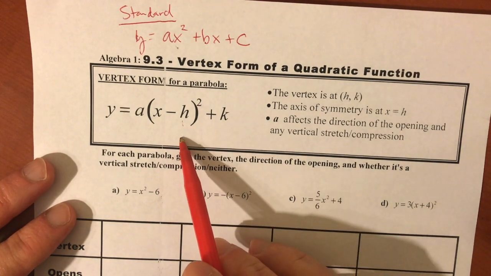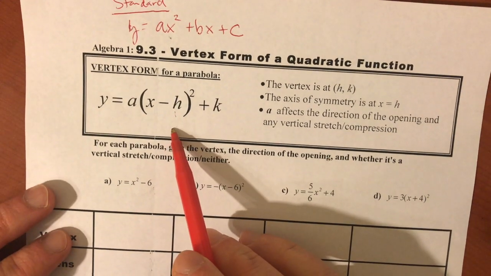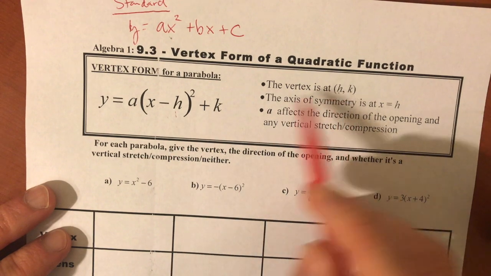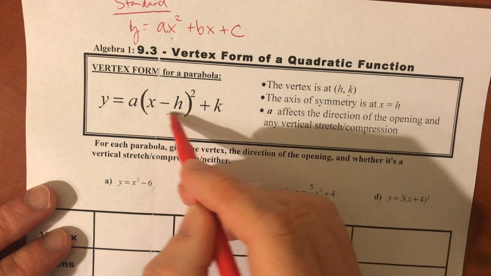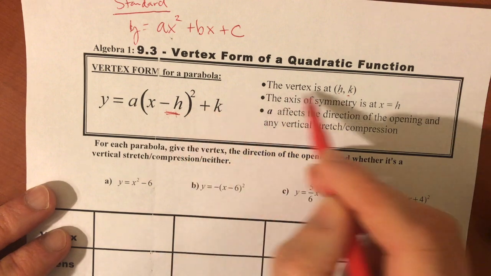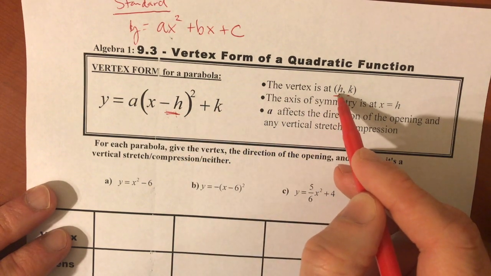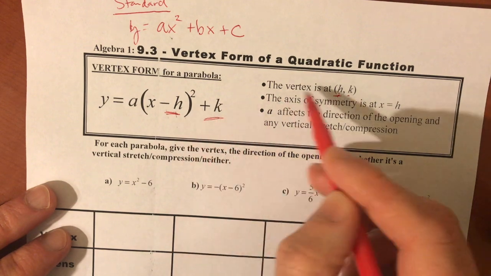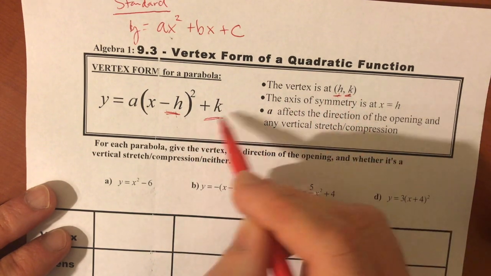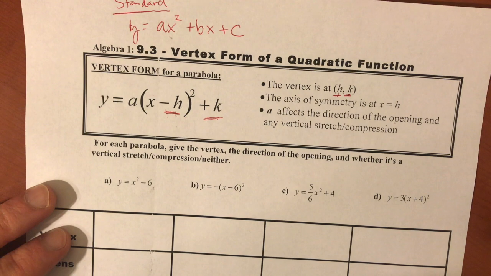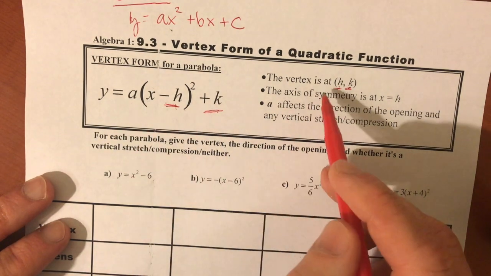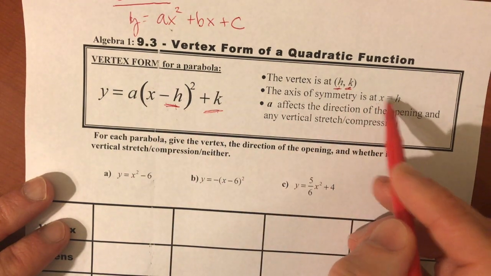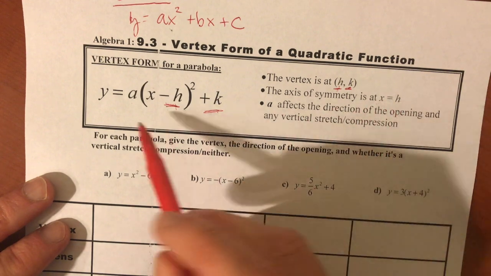This is great for finding the vertex because you can see it without doing any work. The vertex is always going to be at (h, k). If you see minus h on the inside, that means it's going to actually move to positive h, whatever makes the inside 0. And then plus k, like always, moves it up or down depending on what that constant on the end is. The axis of symmetry, of course, would always be at x equals h. That goes right down the middle.